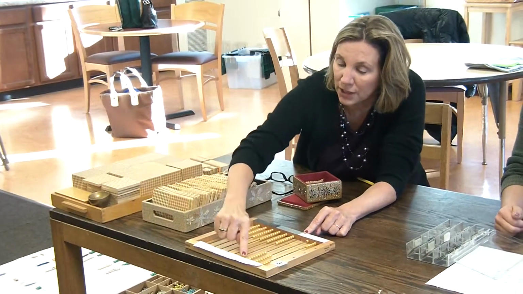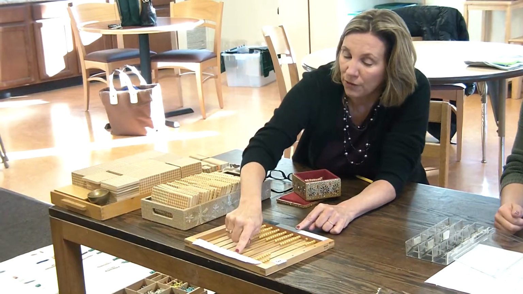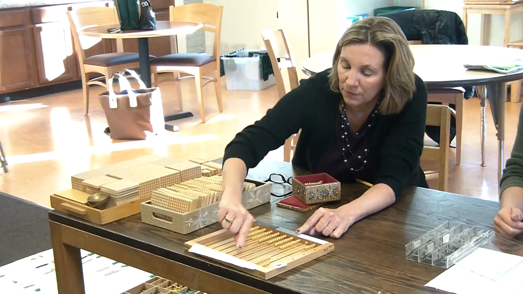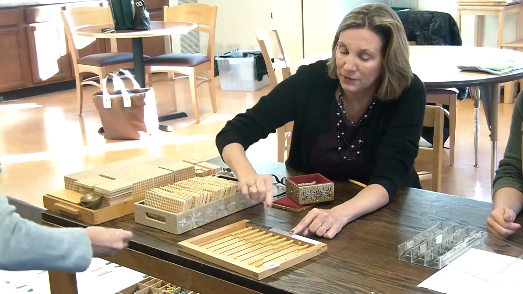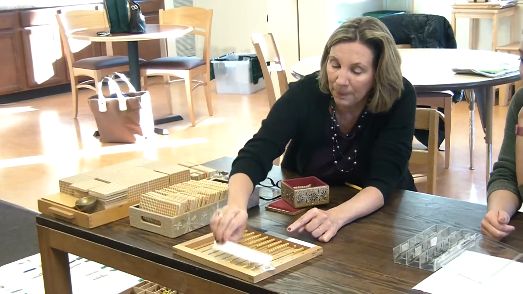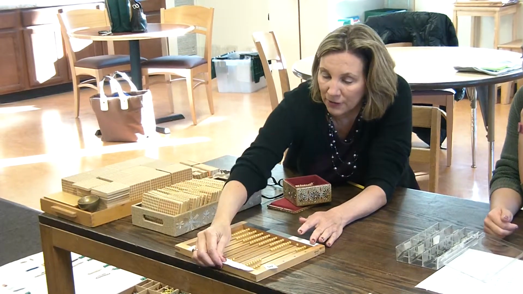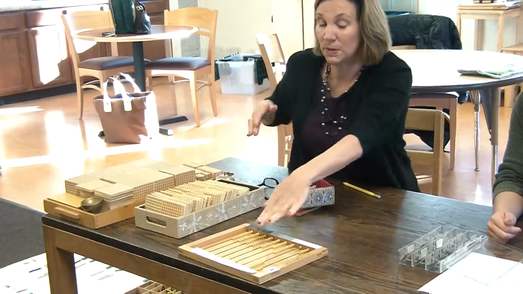Now I have to make an exchange. And now I'm going to do 4,000 times 3, 12. So, 10,000 and 2. And there's my product on the bottom of the frame. And you can see how this can get very complicated.